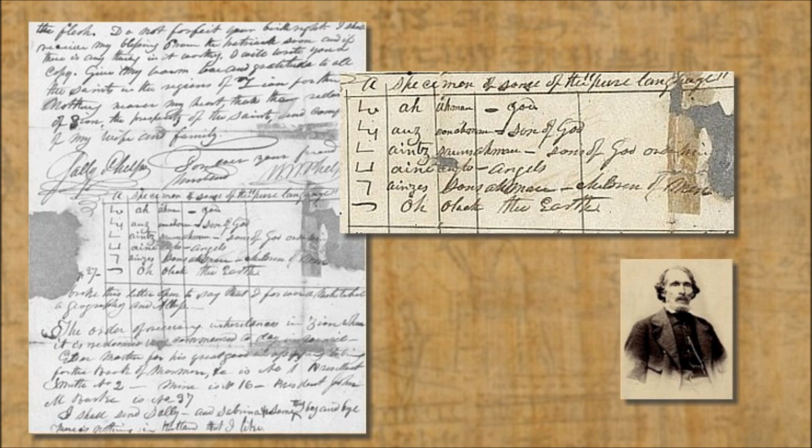Phelps did not translate the pure language. The Adamic words and definitions of the specimen he sent his wife in May 1835 came from Joseph Smith. At this time, Phelps was living in Smith's home and preparing the revelations for publication. He may have come across the sample of pure language in Smith's papers and copied it, or a portion of it.